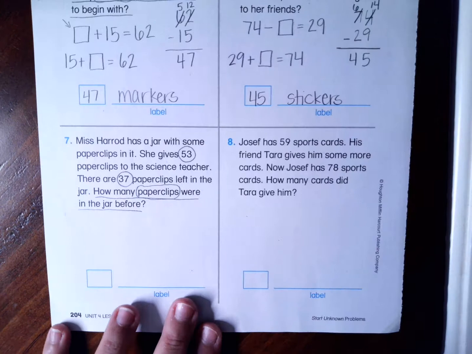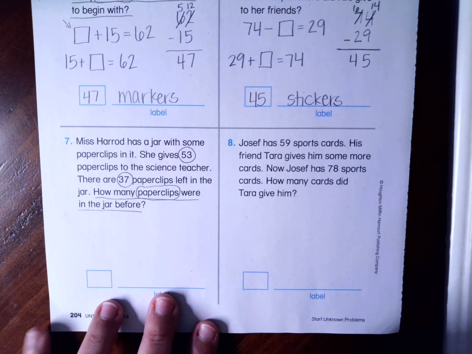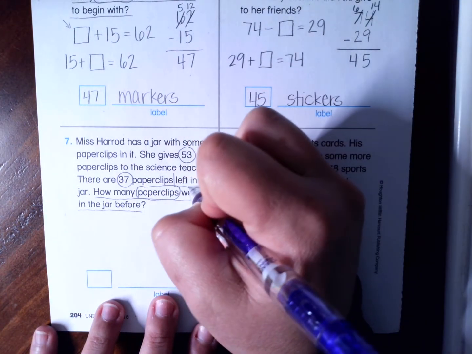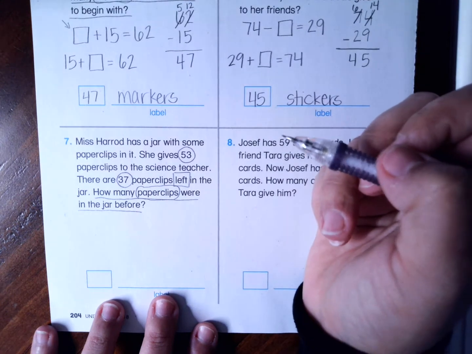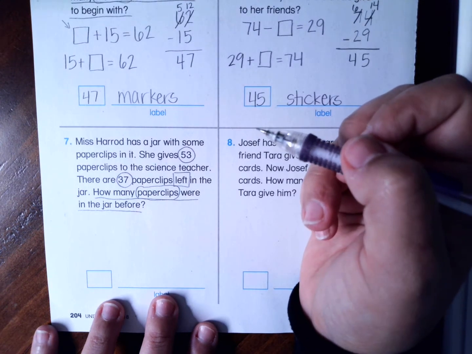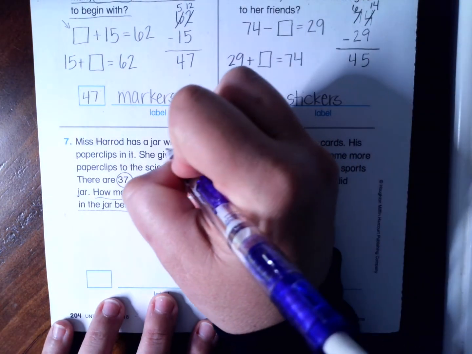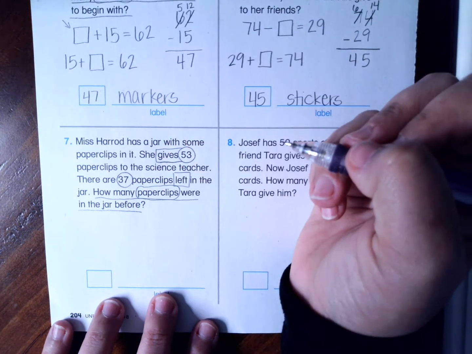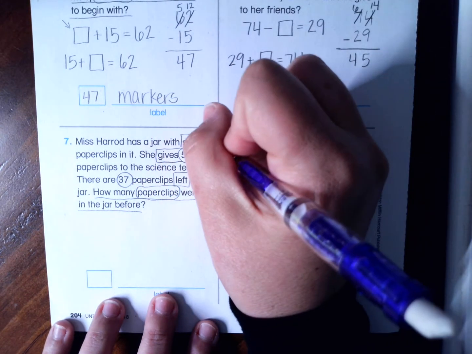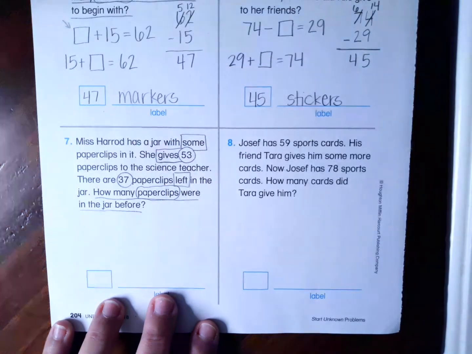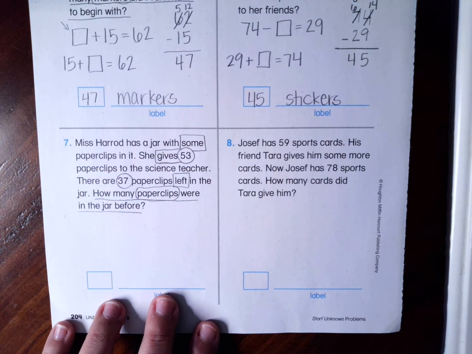Circle that. Now I'm going to look for some clue words. I know there are 37 left in the jar, so that tells me that's a partner. I know she's giving some away, and we know that in the beginning she has some amount, which we're not totally sure of.